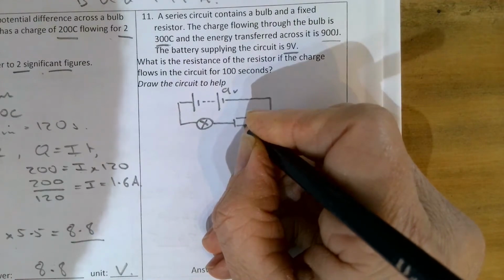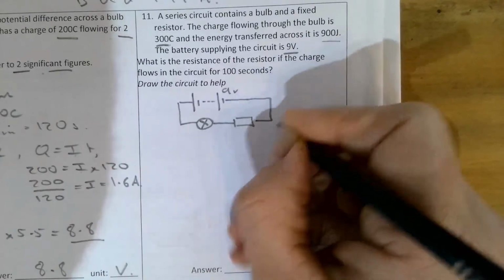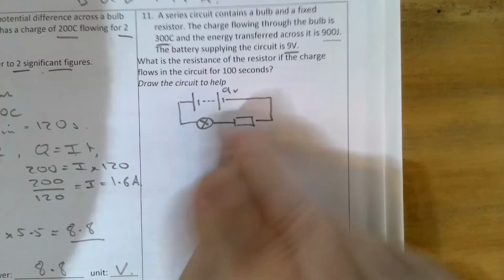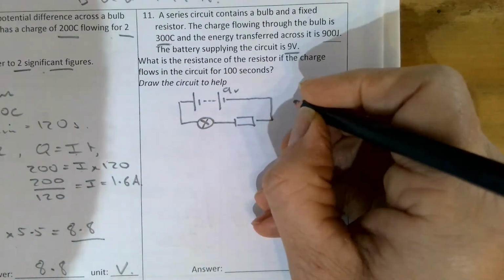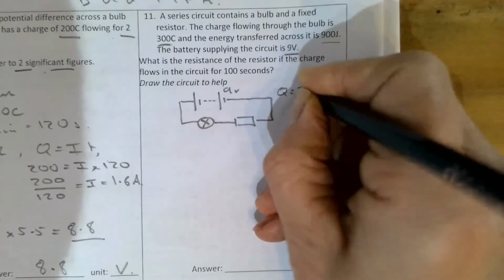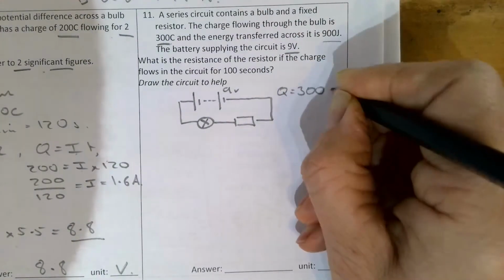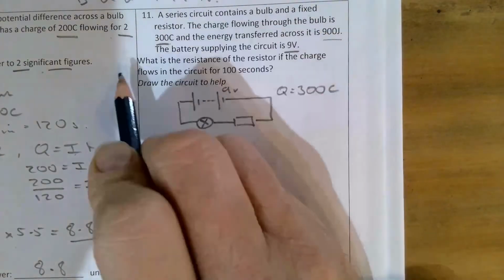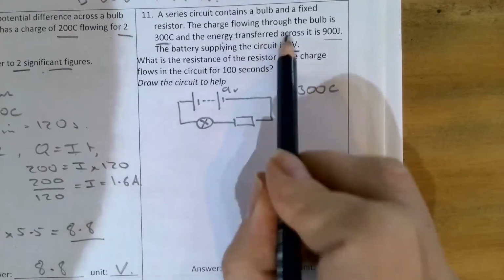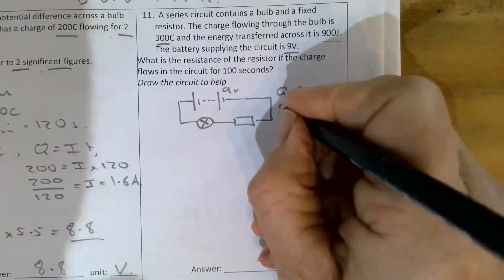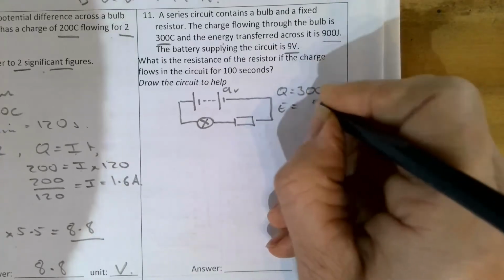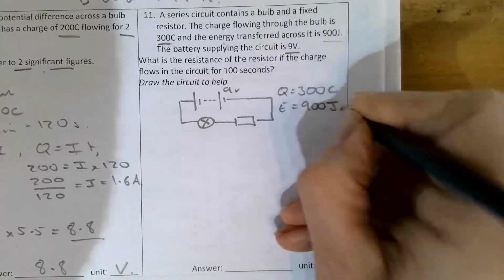It tells me I've got 9 volts here. It doesn't tell me anything about the resistance of these two devices, but I do know that the charge flowing through the bulb is 300 coulombs, and the energy transferred across it is 900 joules, so E is equal to 900 joules.